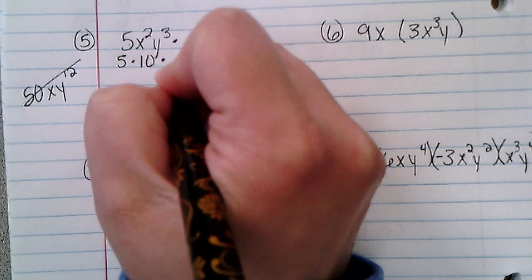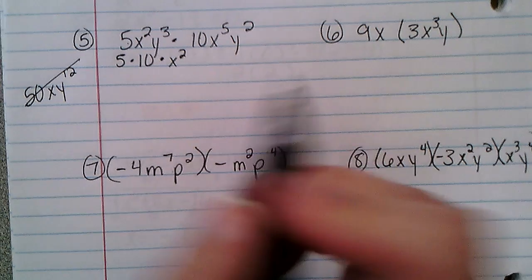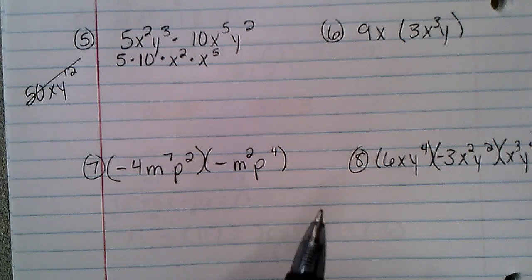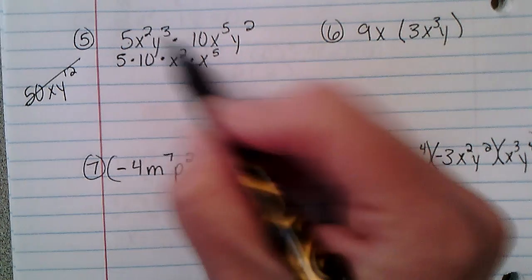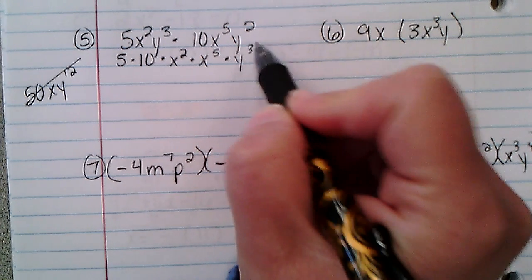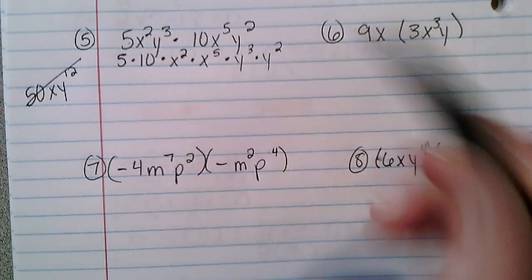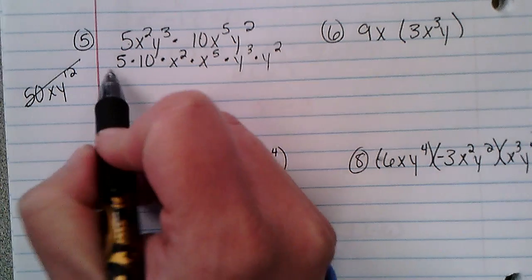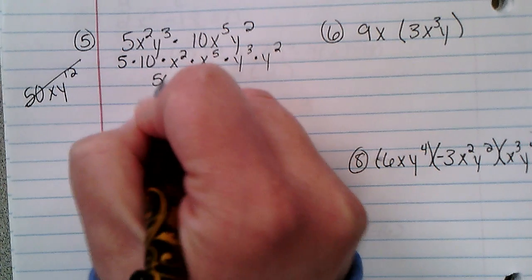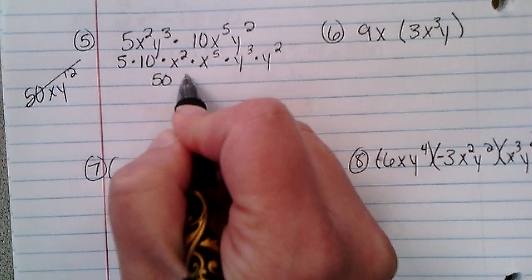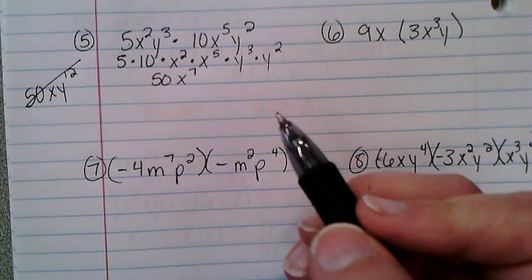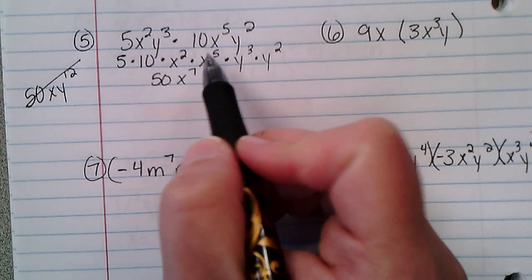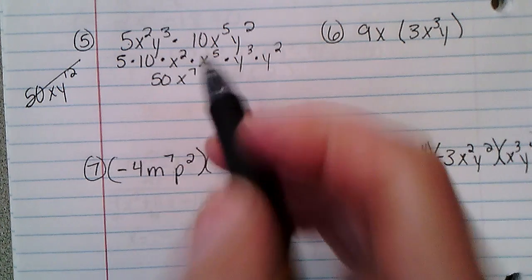So what I'm going to do is say there's 2 x's represented right there, 5 x's represented right there. We'll total those up in a minute. 3 y's represented right there, 2 y's represented right there. I'm kind of writing out what you would do in your mental math. So 5 times 10 is 50. I have a total of 7 x's being multiplied together. X times X times X times X times X times X times X.